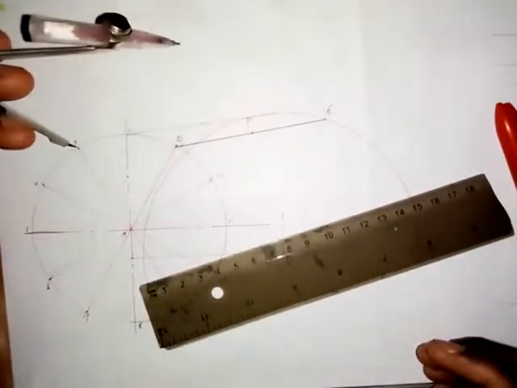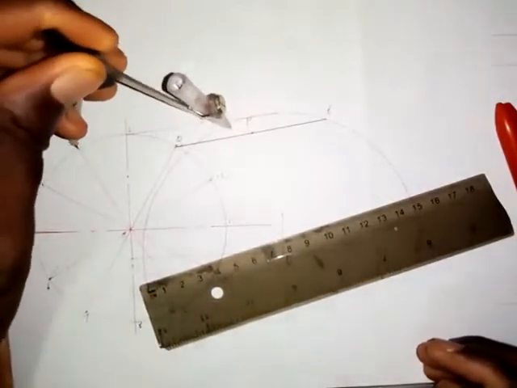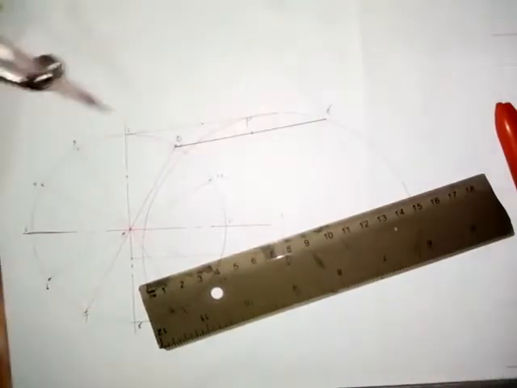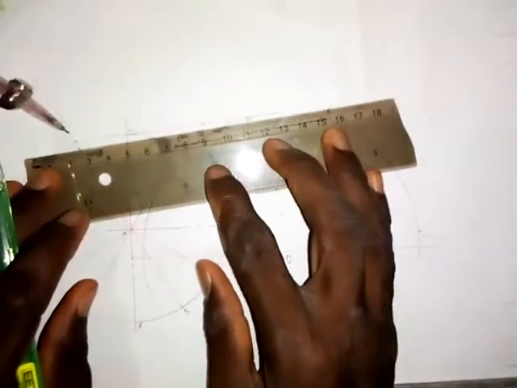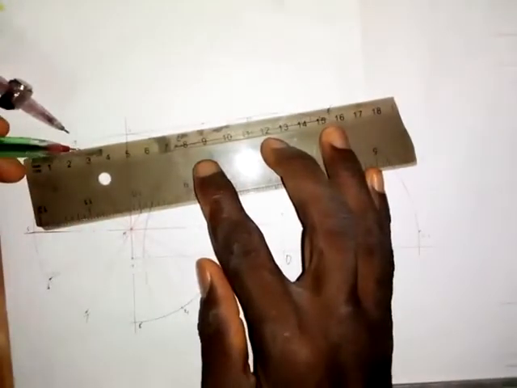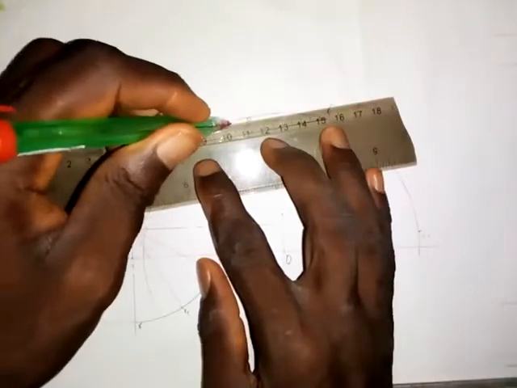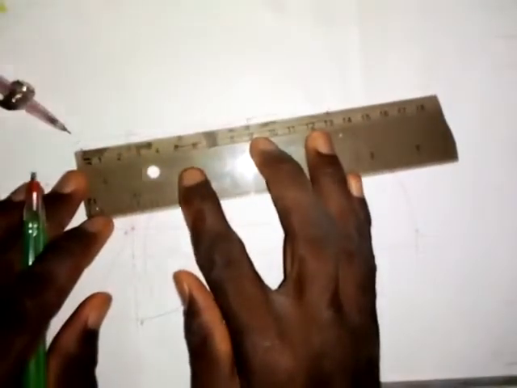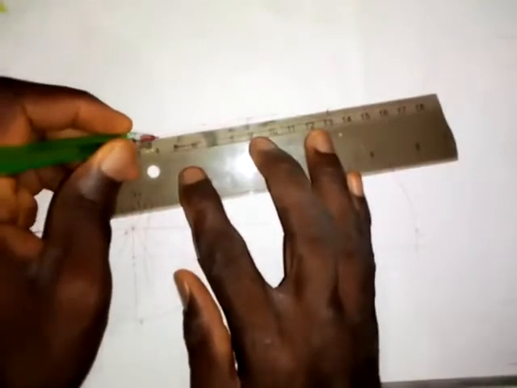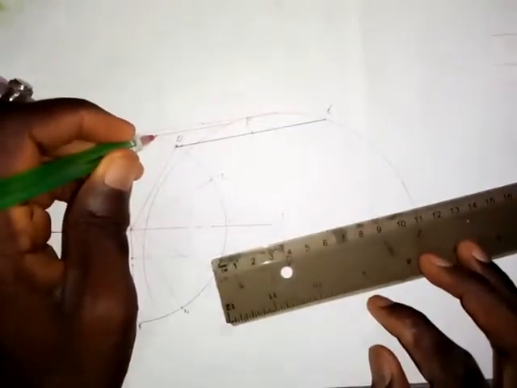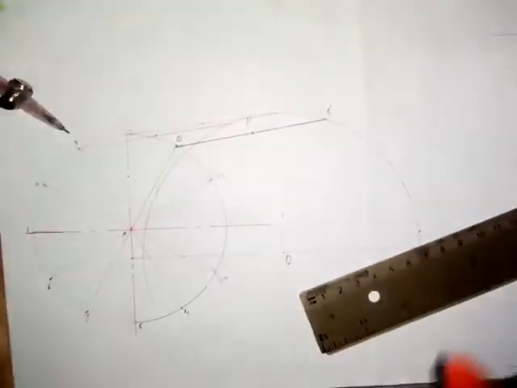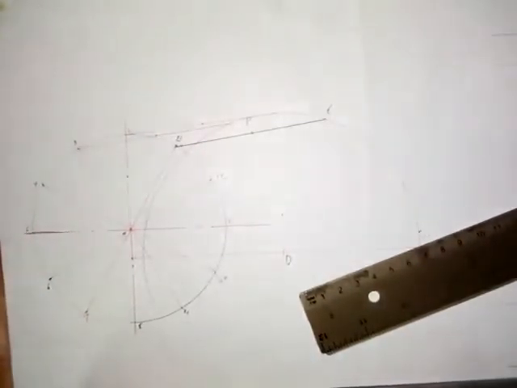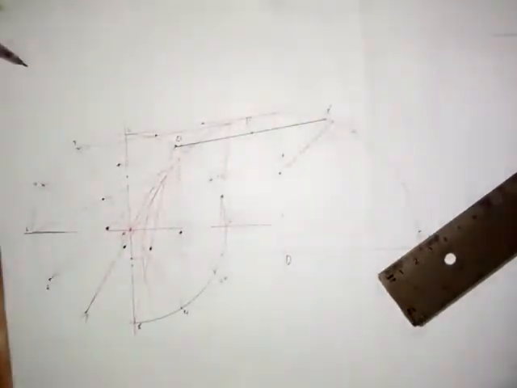Then again, with the same 80 millimeters, you do it one by one. Same 80 millimeters, make an arc here. After putting the pinpoint of the compass on point 3, then you draw a straight line. Alright, so I'm going to do the same for the rest to get the rest of the points. Here you take 40 millimeters from 3. So this is another point P here. I'm going to do the same for the others. Then when I get all the points, I will come back and show you the shape. Alright, all the points have been obtained.